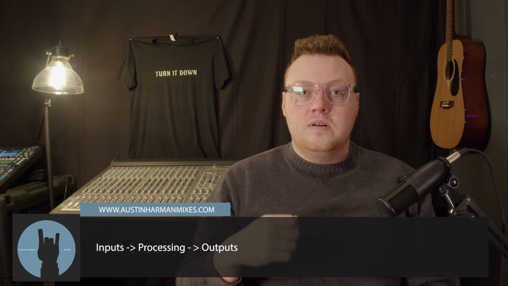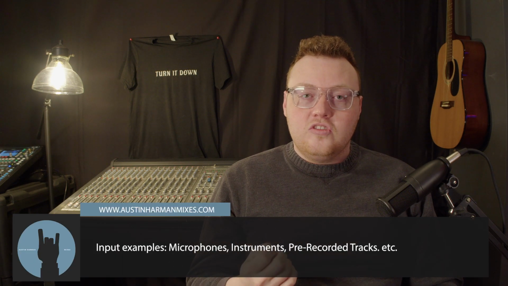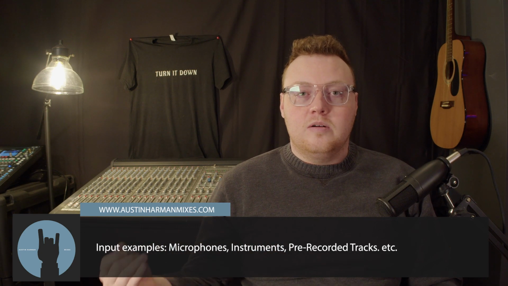At its core, signal flow is made up of 3 distinct things: inputs, processing, and outputs. Let's start with inputs. An input is something like a microphone, an instrument on stage, a music track, or some kind of audio source coming into your system. Straightforward.